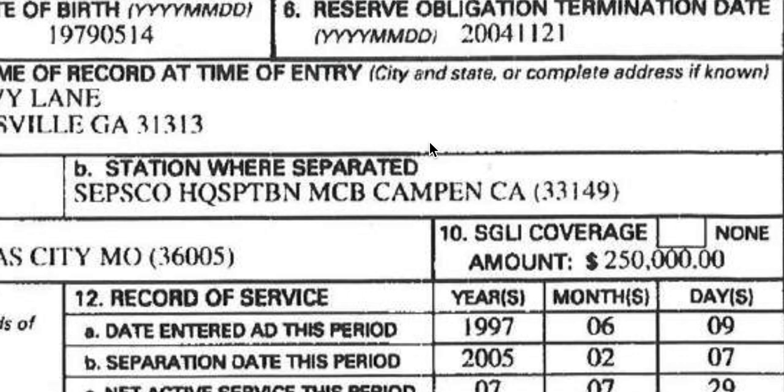This, what we're looking at, is a real DD214. In this video, I'm going to talk about box 10, which we see right here says SGLI coverage. Then it has an amount written in dollars. In my case, you see 250,000 right here.